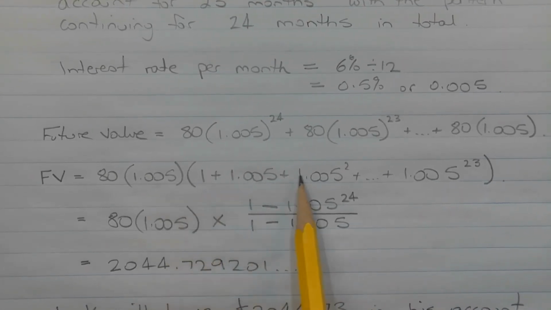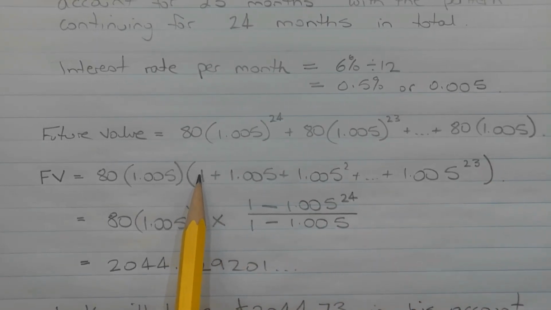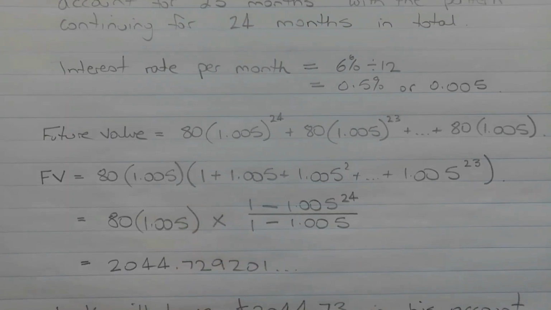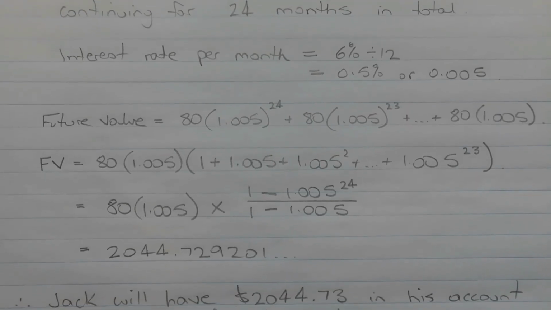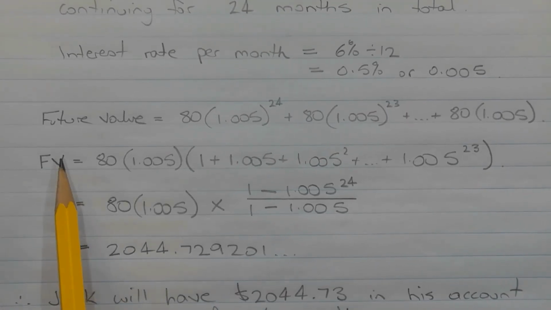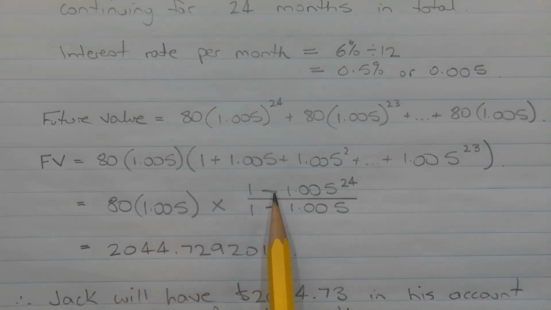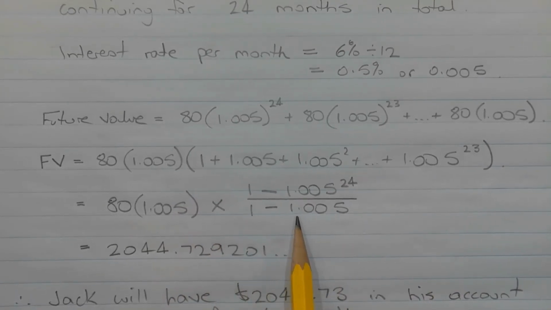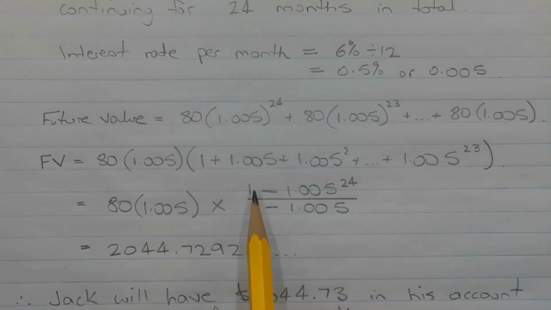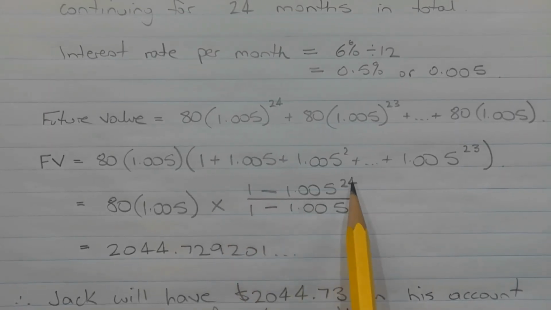Now what we have here in brackets, the last bracket here, this is a geometric series. First term A is 1 and a common ratio of 1.005. That's the R variable in the sum of a geometric progression formula. So future value is equal to 80 times 1.005 times 1 minus 1.005 to the power of 24, since there are still 24 terms in this series, over 1 minus 1.005. So that's the formula A times 1 minus R to the power of N over 1 minus R.